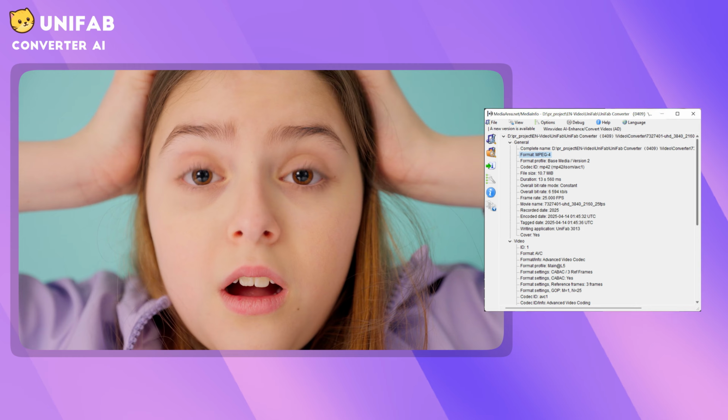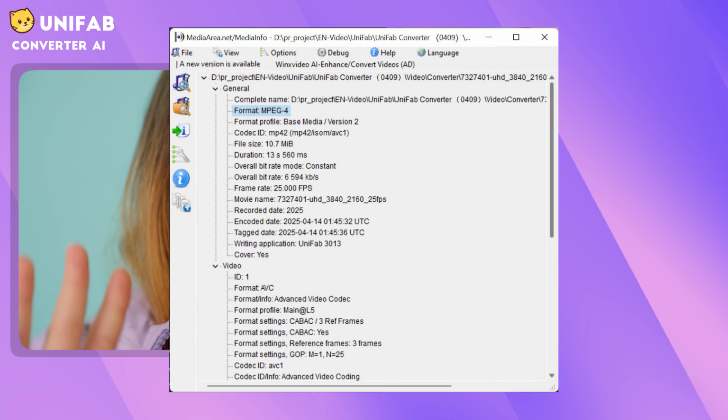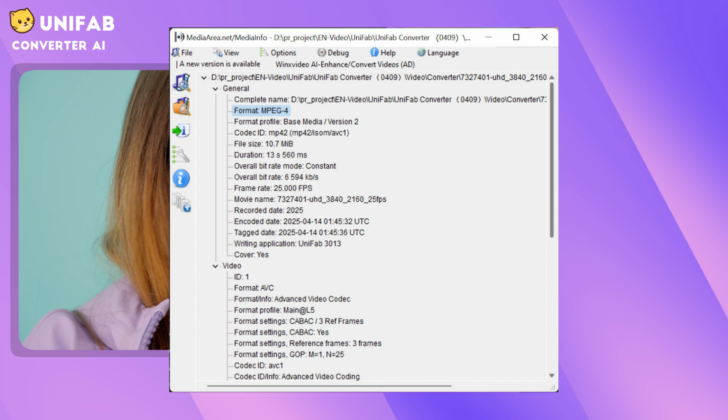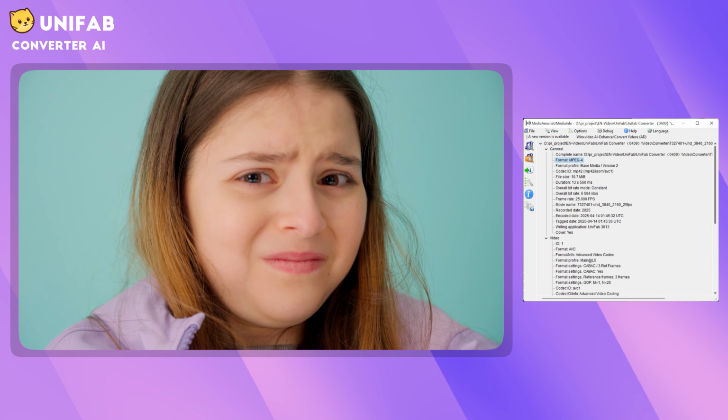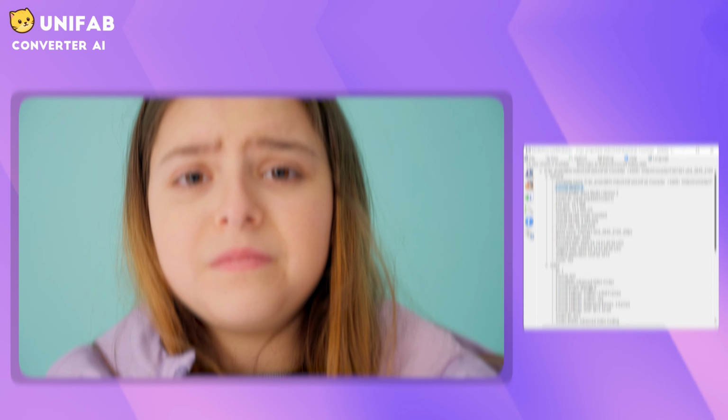By checking media info, we can clearly see that the video has been successfully converted to MP4 format, retaining excellent image quality and audio effects. The conversion effect is very ideal.